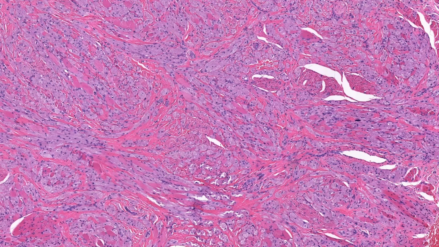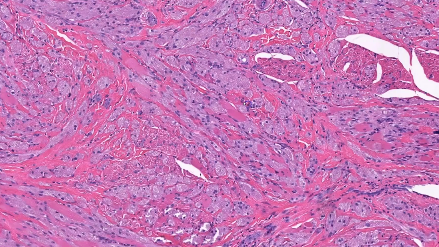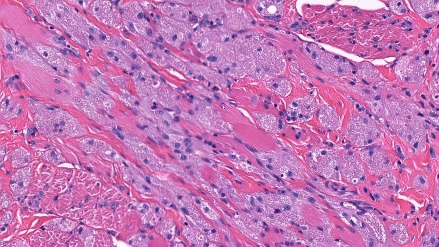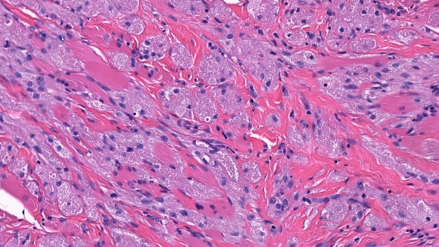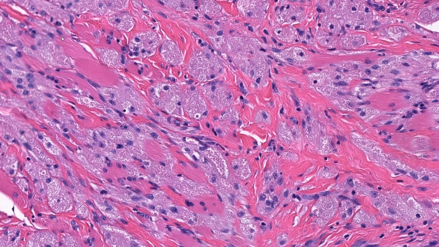Finally, at high power, I'll confirm what I saw at medium power and assess the nuclear and cytoplasmic features, including the presence of atypia, mitotic activity, and necrosis. For example, I can see that tumor cells here have abundant, finely granular eosinophilic cytoplasm, and I can also appreciate some larger granules that separate themselves from the smaller granules, almost like a force field or a halo.